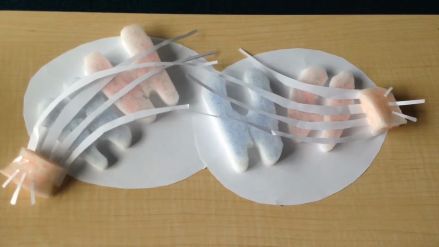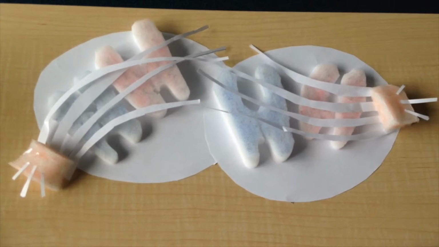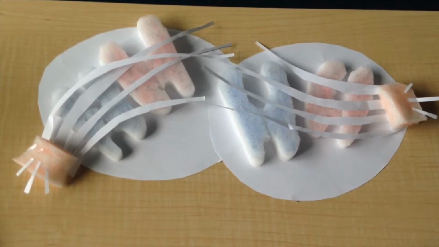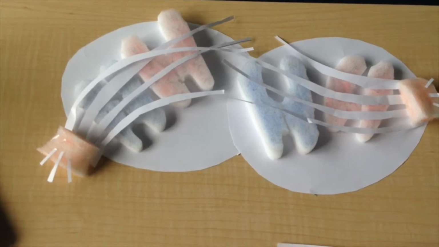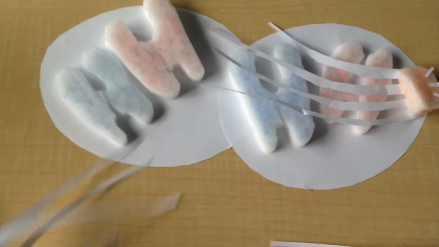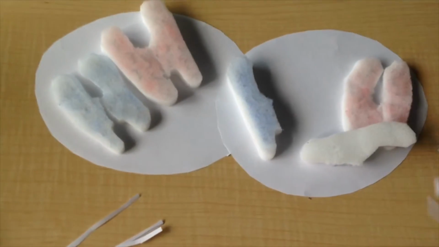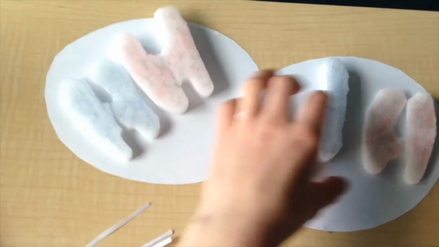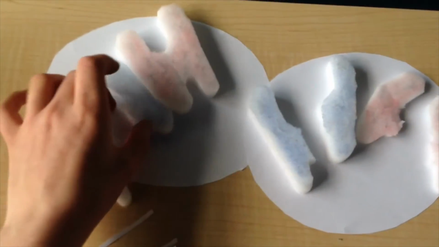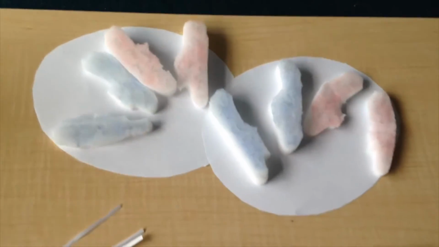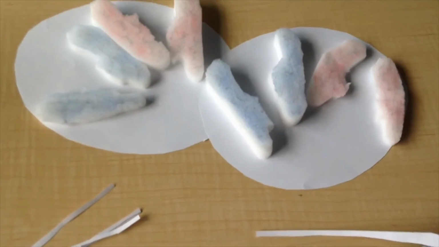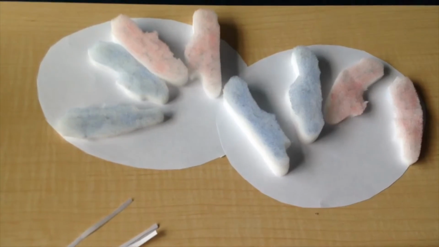Now that we have moved into the 2 daughter cells, it is time for the final step of mitosis, which is telophase. Telophase is where the spindle fibers disappear, the chromosomes split apart and uncoil, nuclear envelopes form and 2 new nuclei are formed.